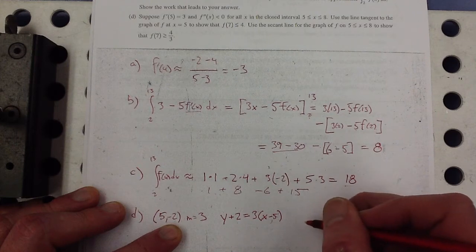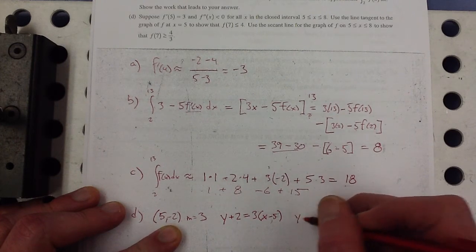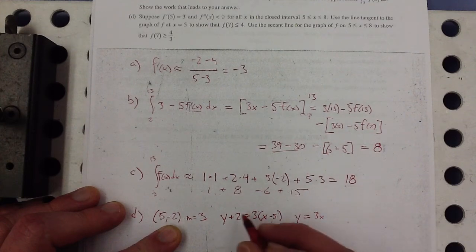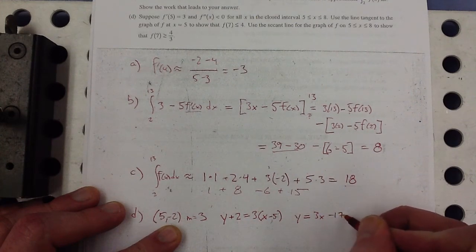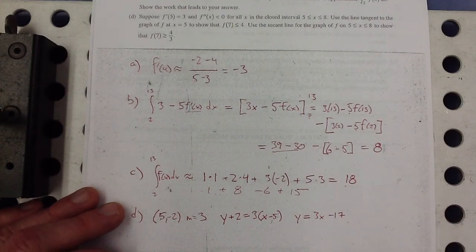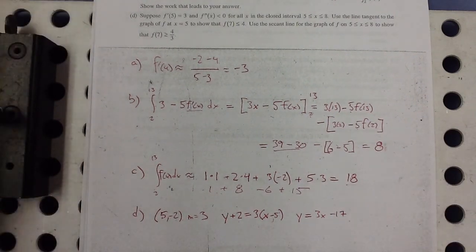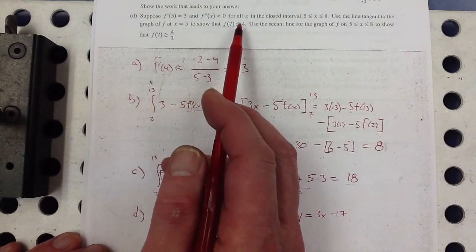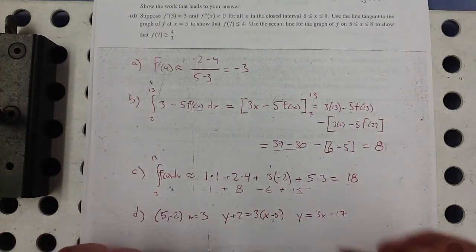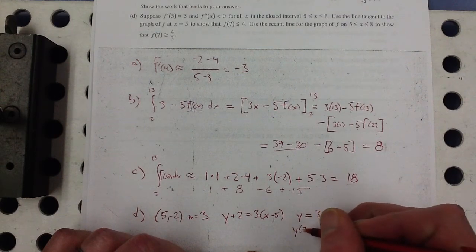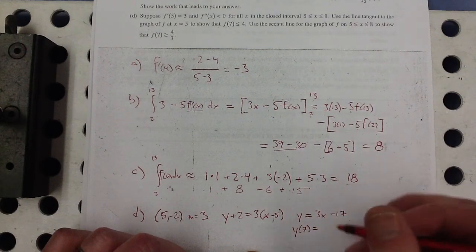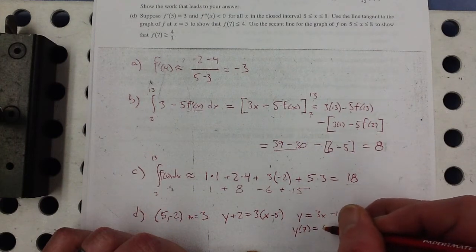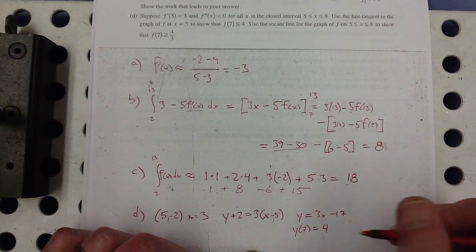And writing that, that'd be 3x minus 15 minus 2, 3x minus 17. Okay? Now what do they want me to do with that line? They want me to use the tangent line to show that f of 7 is less than or equal to 4. Alright, so y of 7 is equal to, if I plug 7 in here, I get 4.